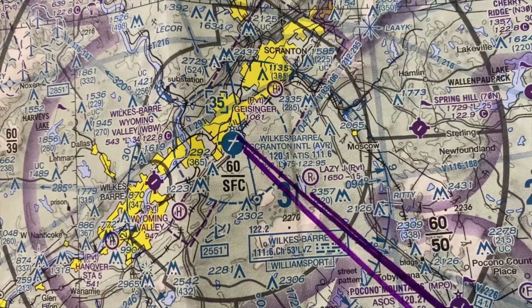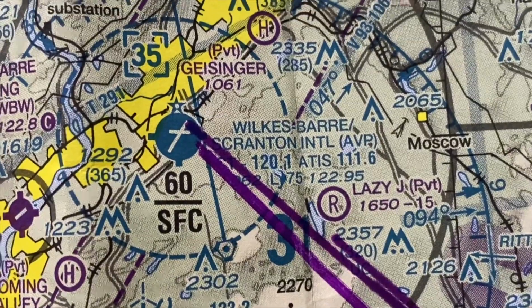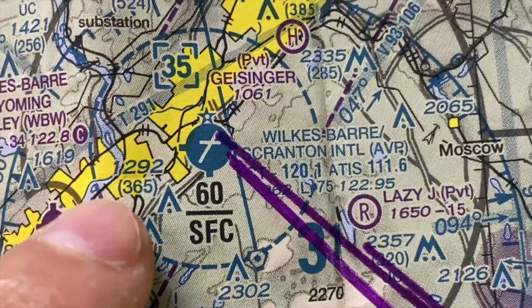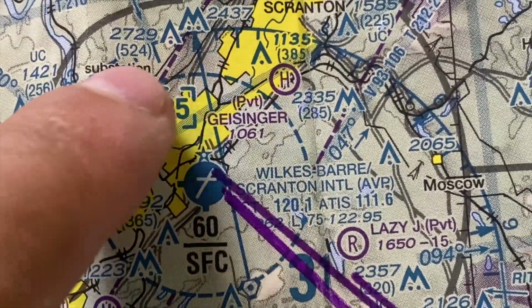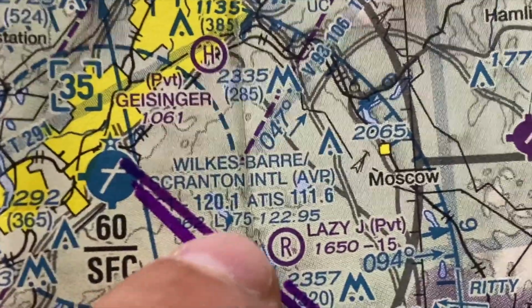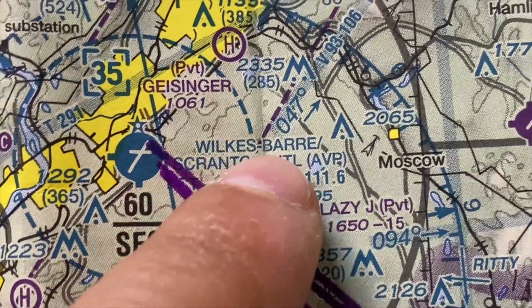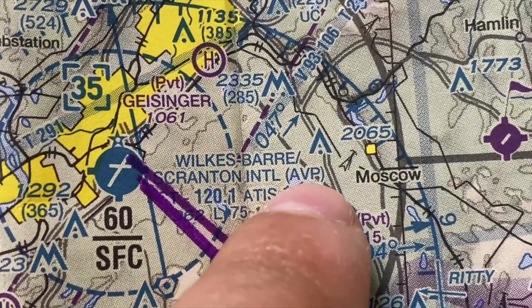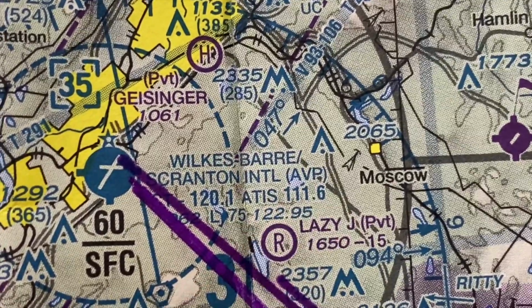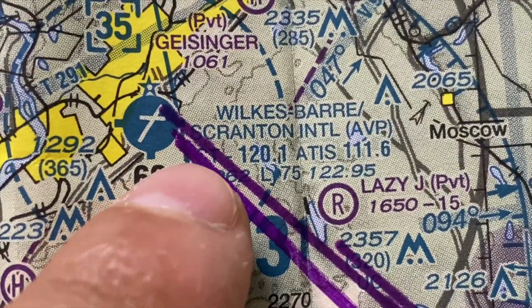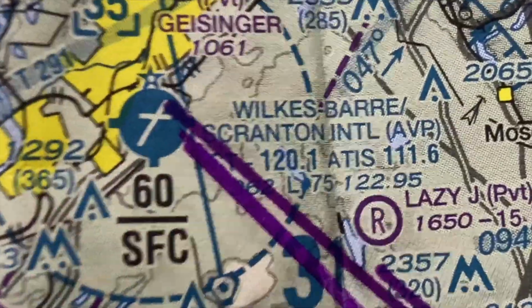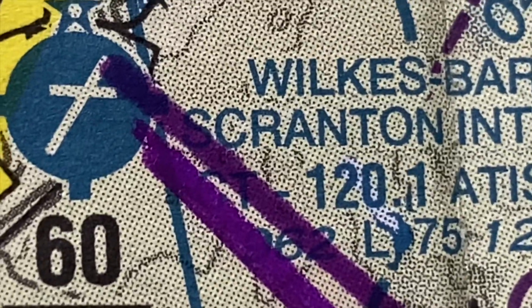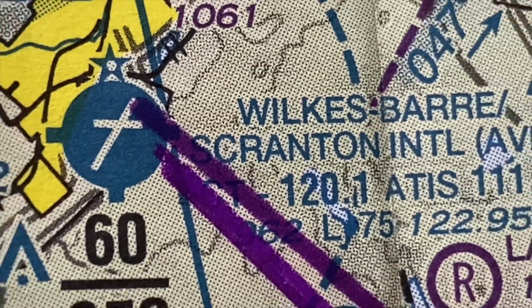Let's take a closer look at a towered airport. This is Wilkes-Barre Scranton International, and you know that this is a Delta because it's surrounded by this dotted blue line. If we zoom in a little further here, there's the name of the airport, Wilkes-Barre Scranton International. Alpha Victor Papa is the identifier for this airport. To the left, we start with, I'm not sure if you can really see this, but this is a CT, which stands for controlling tower.